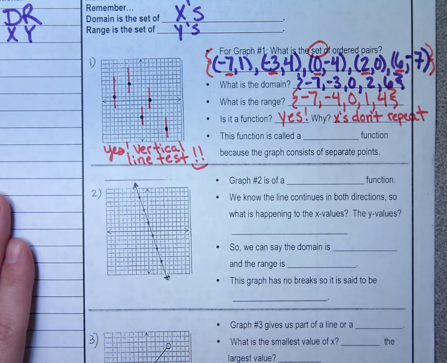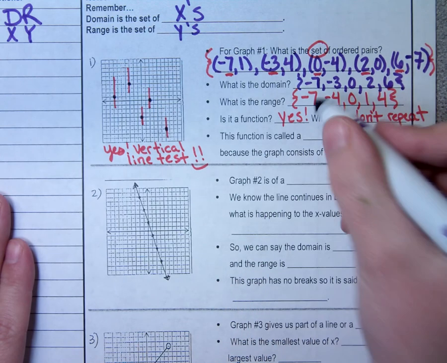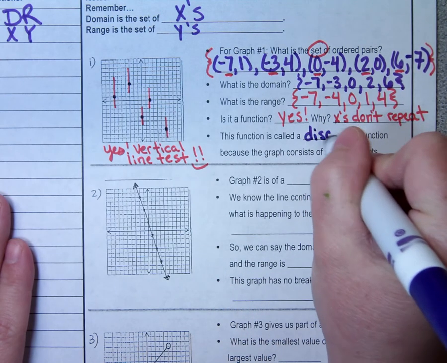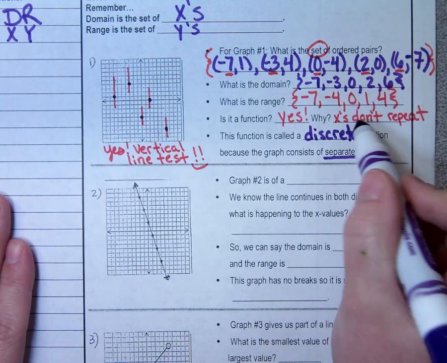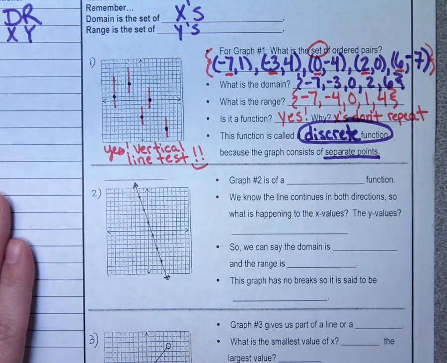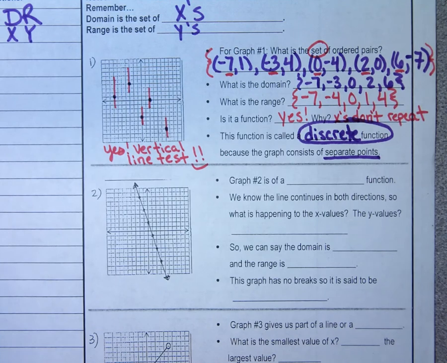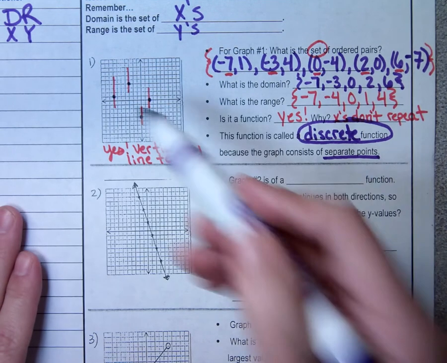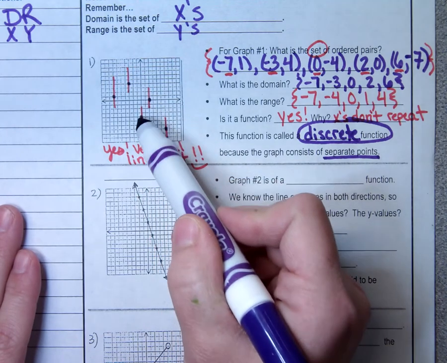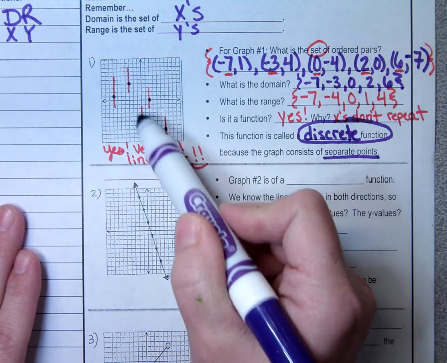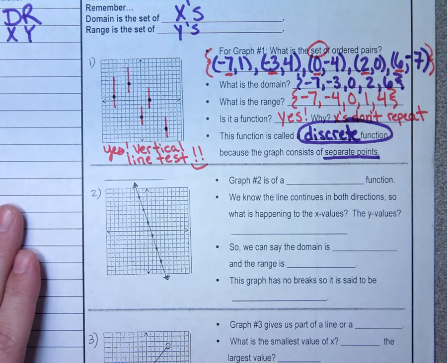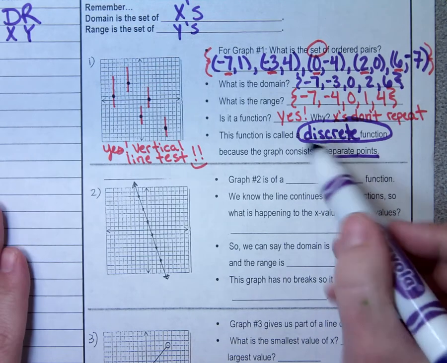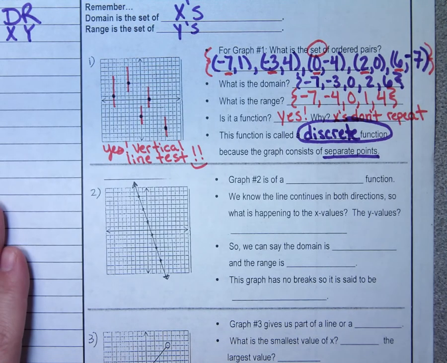Okay, this next word is going to be new to us. This function is called a discrete function. And that's because the graph consists of separate points. So what a discrete function is, it's a graph that has breaks in the graph, or holes in the graph. And so there is not a continuous graph from here to here to here connecting all of these points. There are breaks in the graph. So if you ever see breaks in the graph or holes in the graph, then we consider that to be a discrete function.